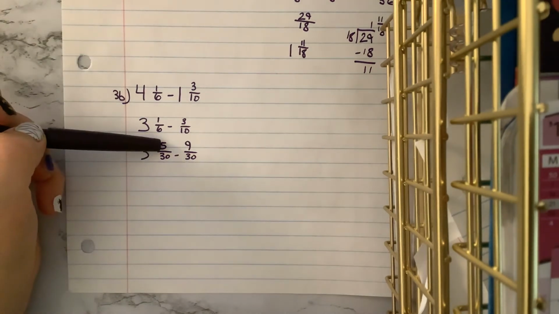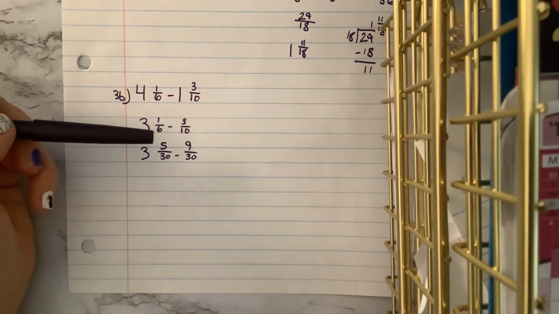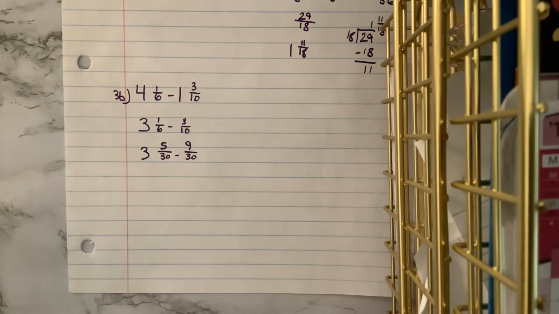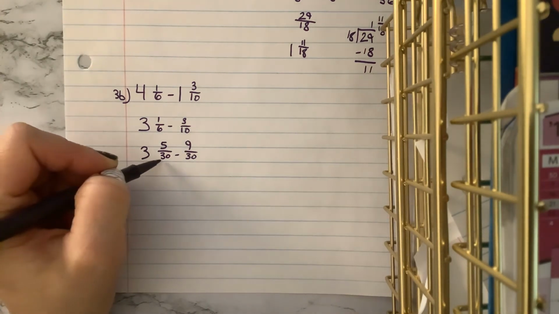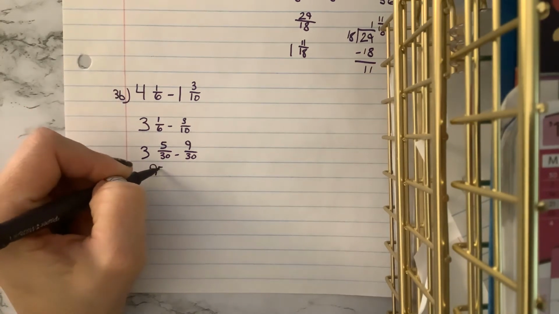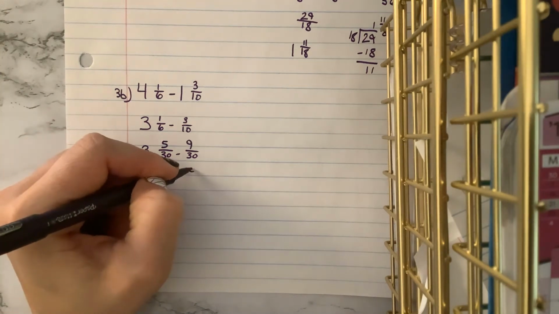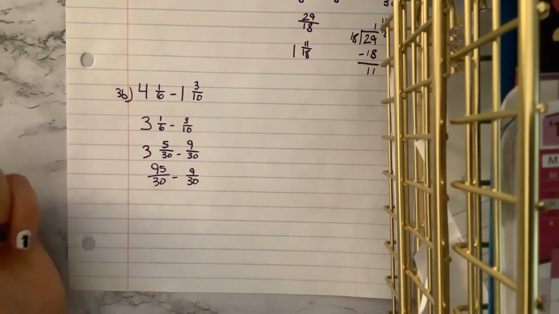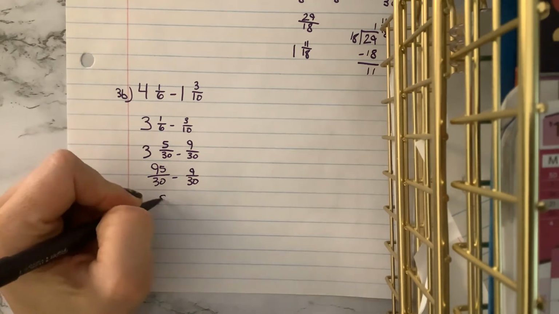So hopefully you're seeing that this isn't going to work quite as easily here, right? 5 over 30, we can't subtract 9 from 5. So we're going to have to make it improper. So 3 times 30 is 90, plus 5 is 95. So we have 95/30ths minus 9/30ths.